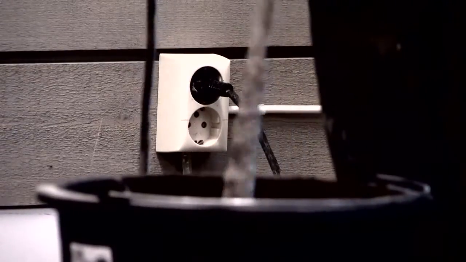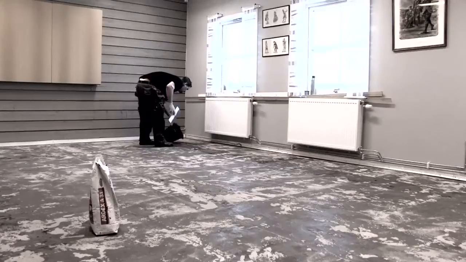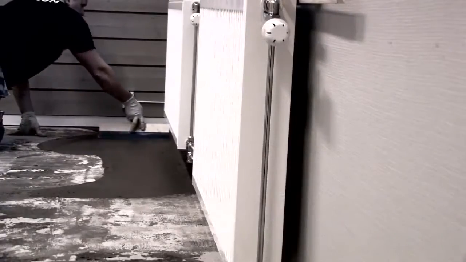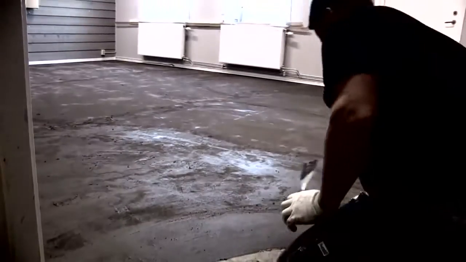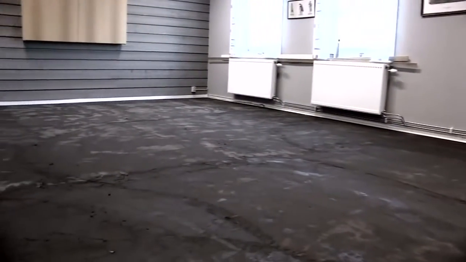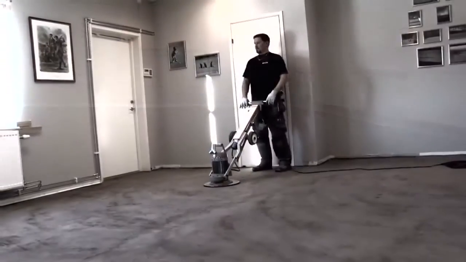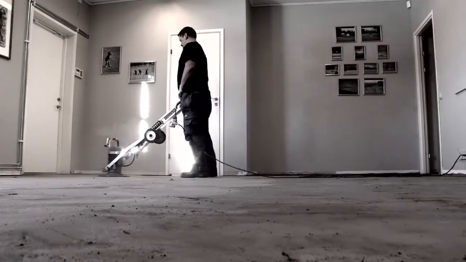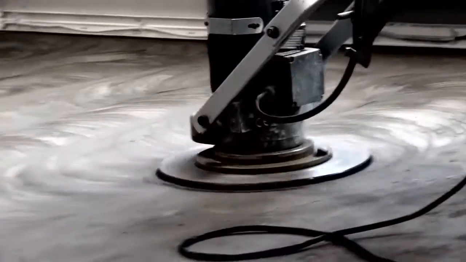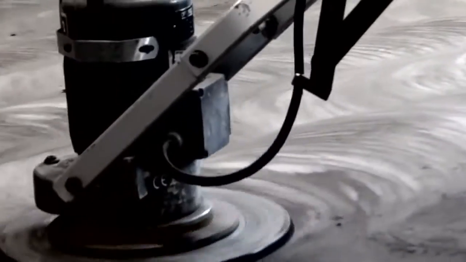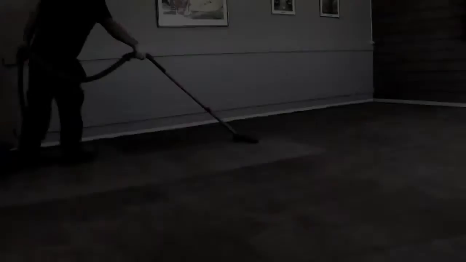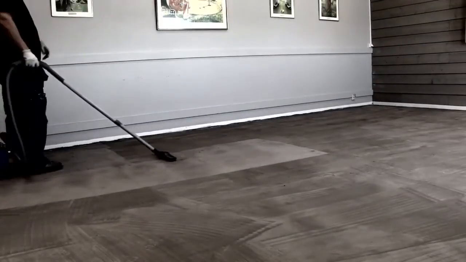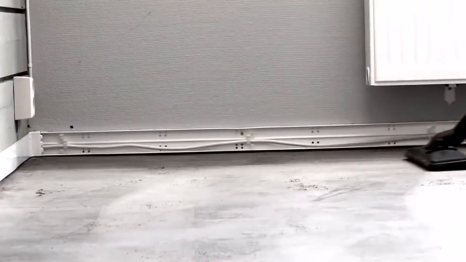Start by leveling the floor to ensure that it's free from adhesive residue, cracks, and other irregularities. Sand the subflooring. Remove the sanding dust and ensure the subfloor is clean and dry.